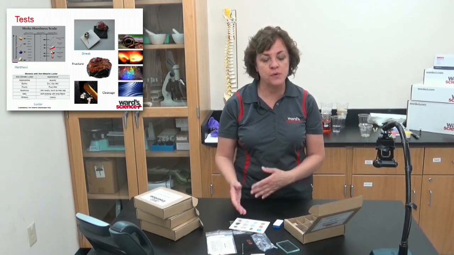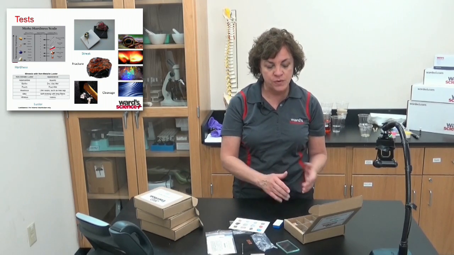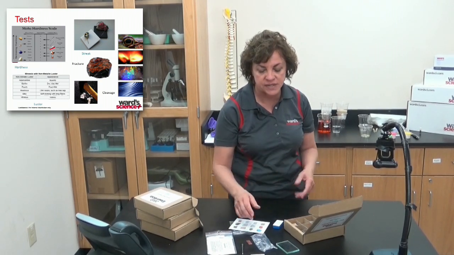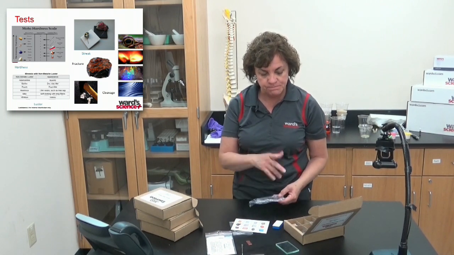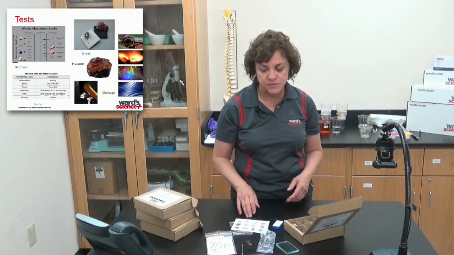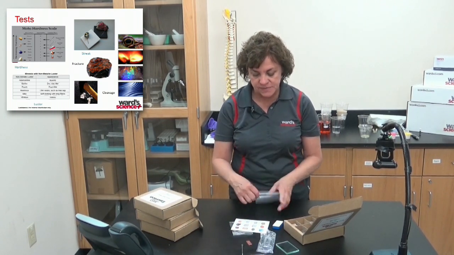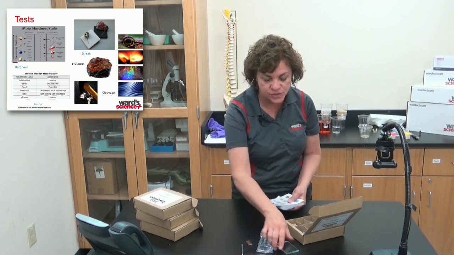And the last one, like I said, is color. Color becomes more important. We're going to talk about color when we get to some of the other rocks, but for minerals, it's harder. Like I said, you can have those contaminant chemicals in there. All right, so I'm going to stick all this away, and we're going to go to the next part.